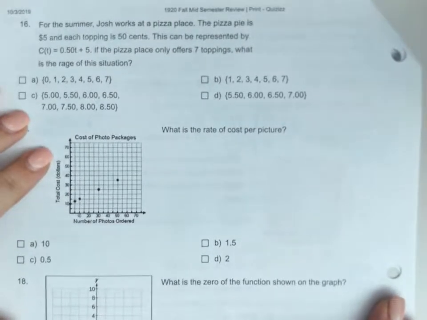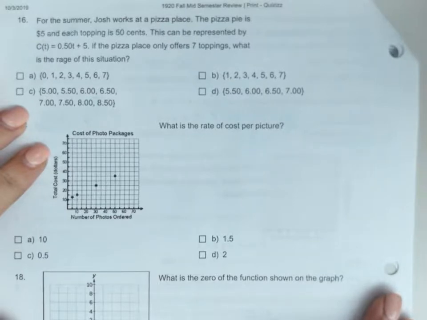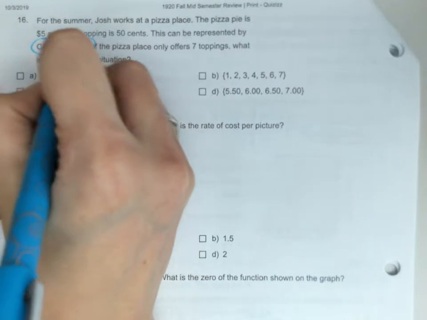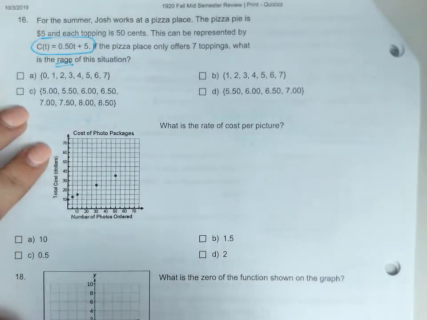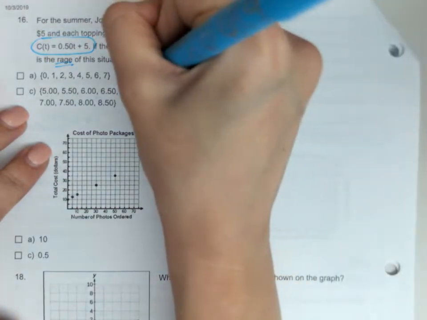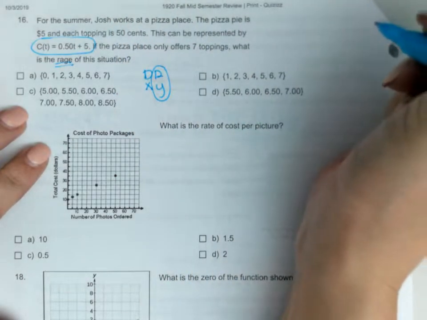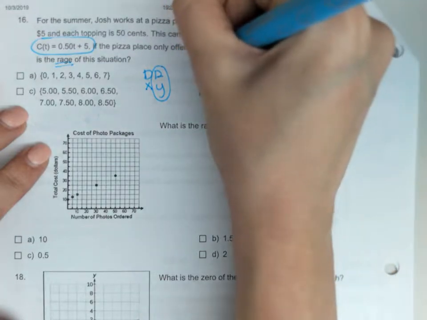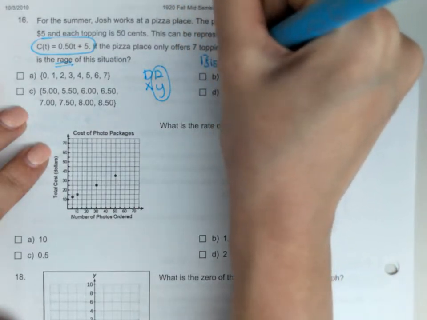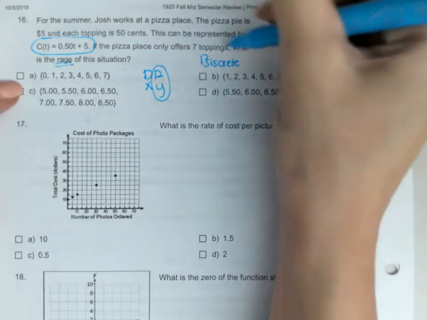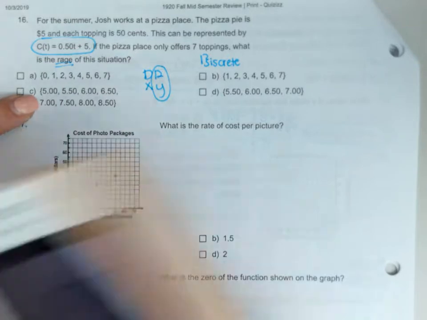For the summer, Josh works at Pizza Place. The pizza pie is $5 and each topping is 50 cents. This can be represented by C equals, so it's the same equation we got on the other problem, but this time it's asking us for the range. Because we know the domain is x and the range is y, it's asking for those y values. Like we discussed on the other problem, this is discrete, because you either have the topping or you don't have the topping. So because it's discrete, they should all be listed as ordered pairs.